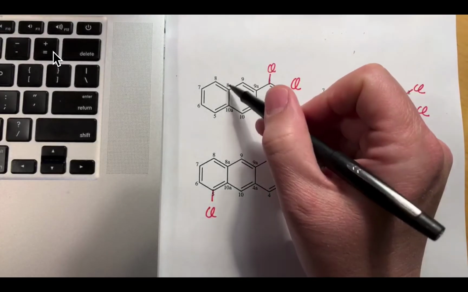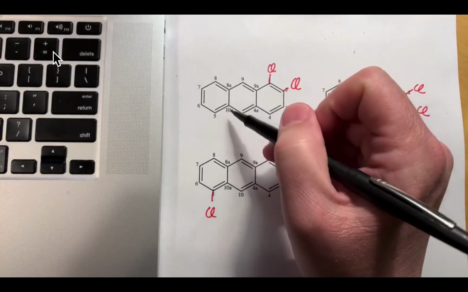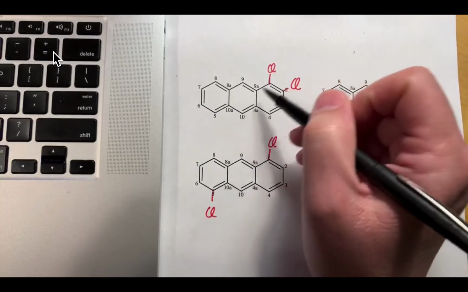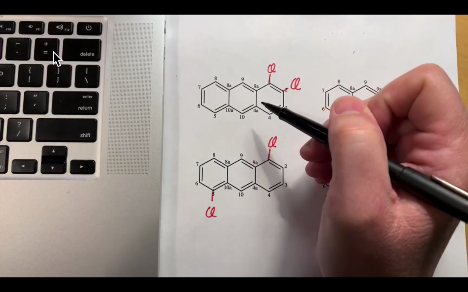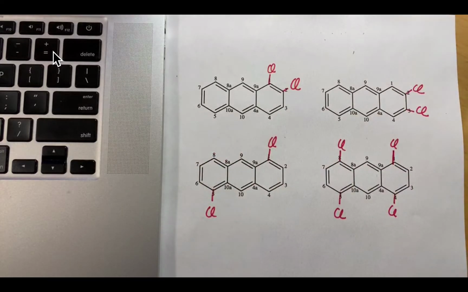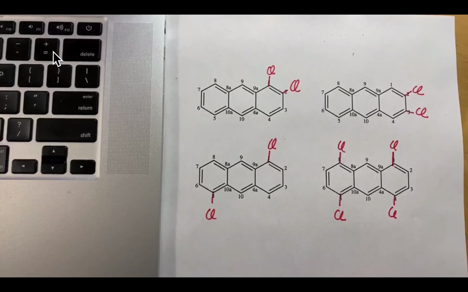So any of these junction sites, 8A, 9A, 10A, 4A, those don't have any hydrogens on them because there are already 4 bonds to those carbons. And so only the points here that are numbered without an A are going to have the possibility of having a hydrogen.